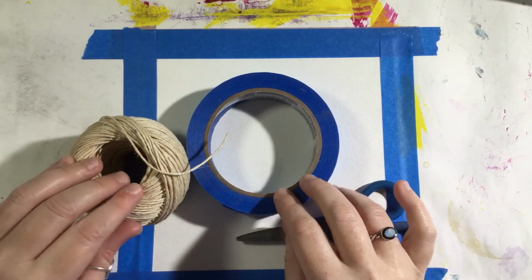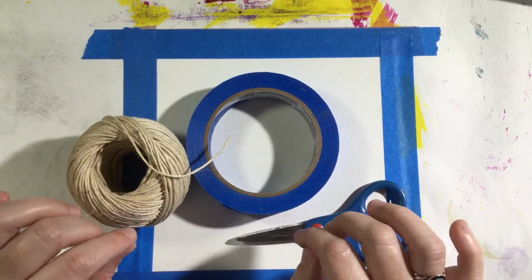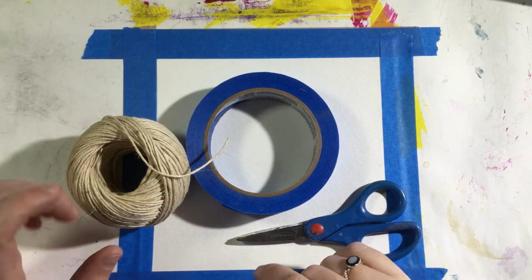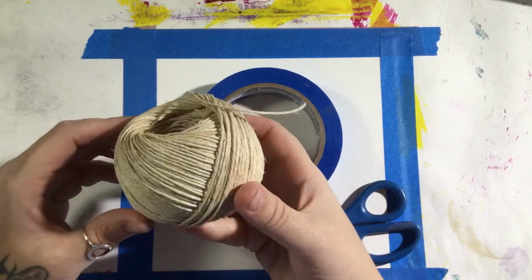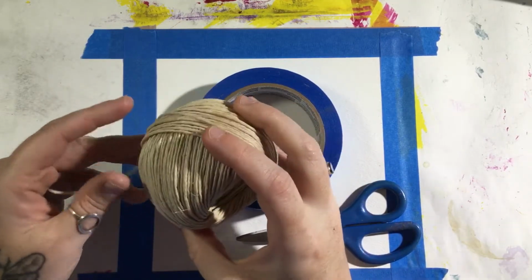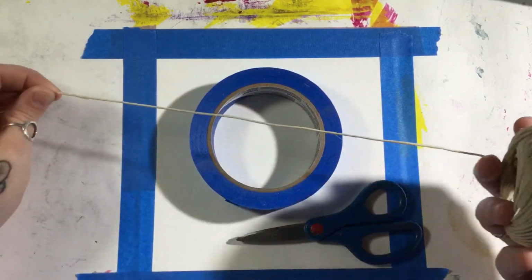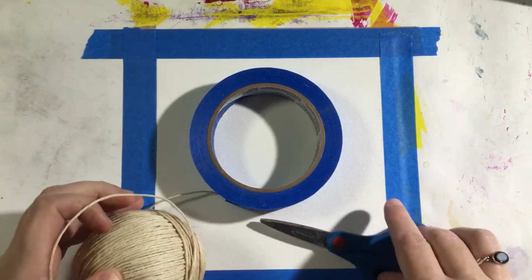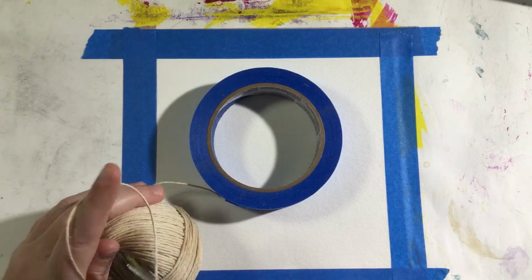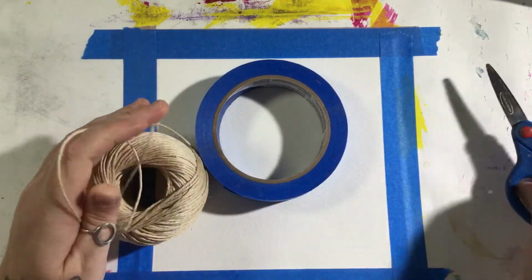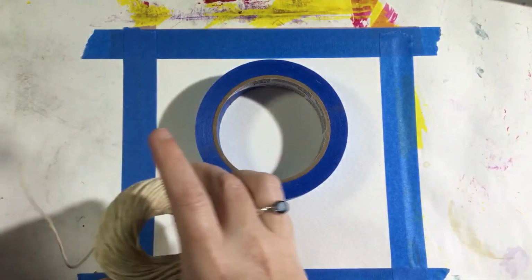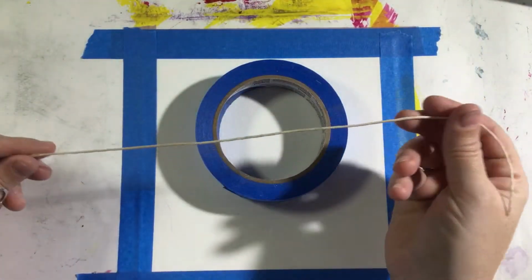Hello everyone, I have a special little drawing trick for you today. You'll need some type of string or yarn and give yourself a nice long piece of it. And you'll need some tape.